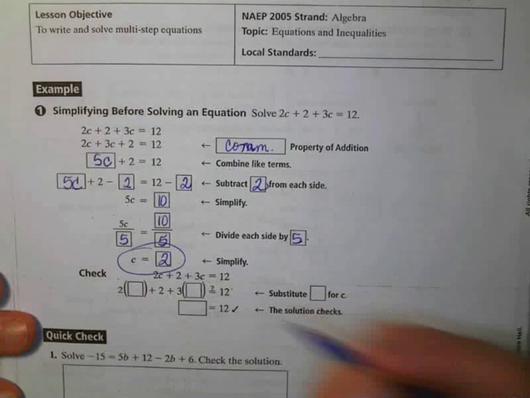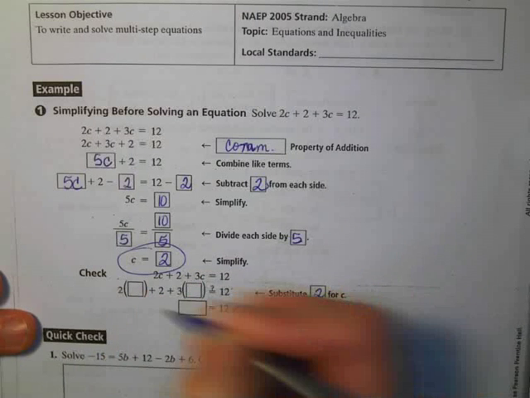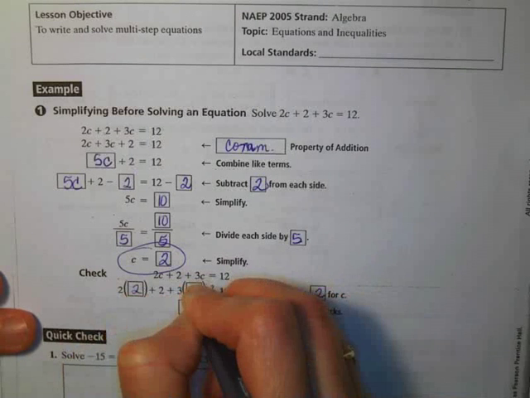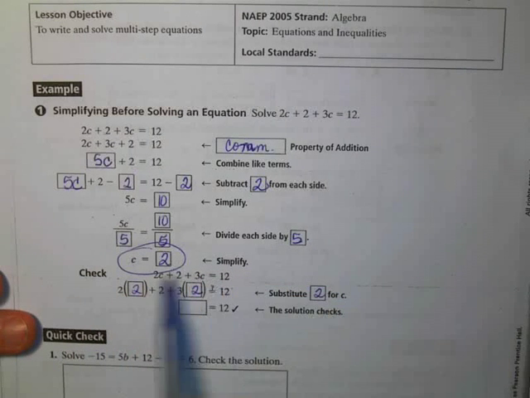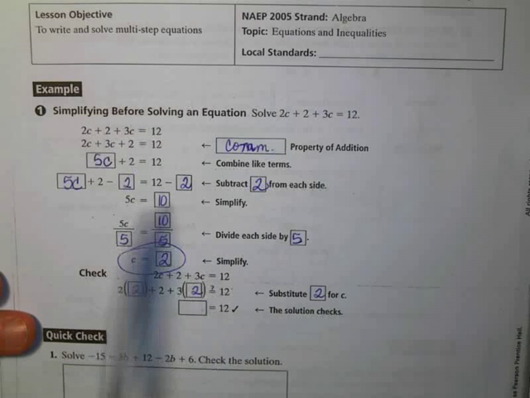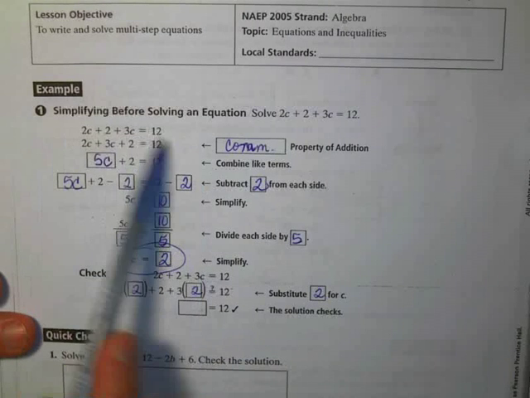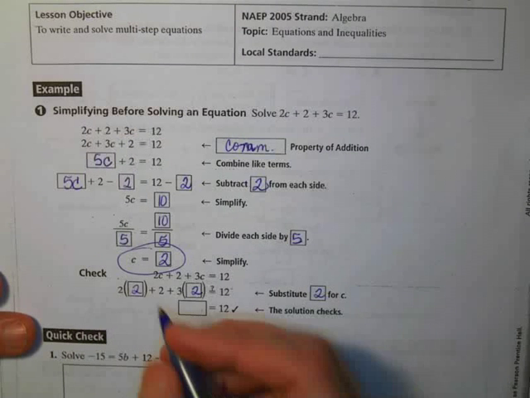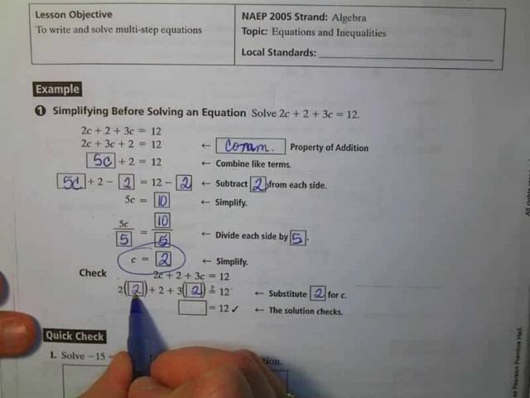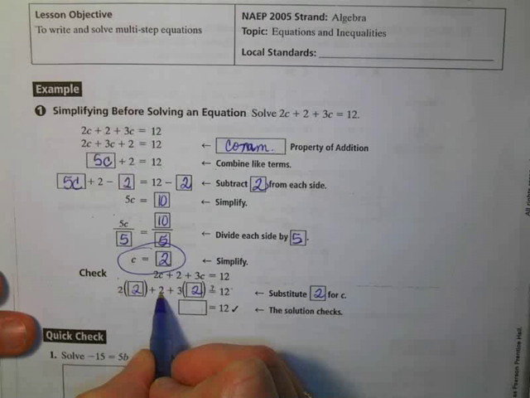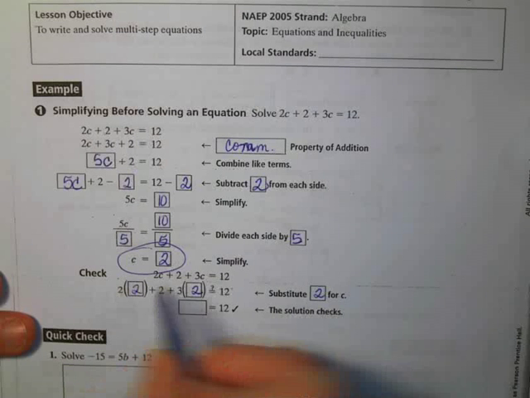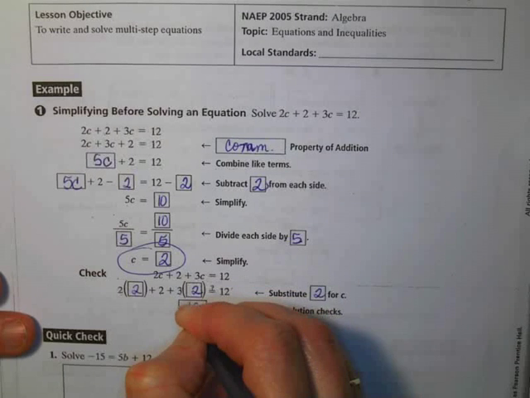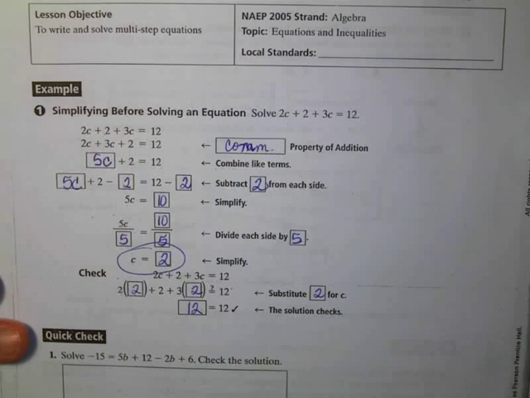Let's go ahead and check. So I'm going to substitute in 2 for c, and I'm going to see if it works out. And generally when you're checking, you want to go all the way back to the very beginning, so that if you've made a mistake, you're more likely to catch it in the original than in a transformed problem. Okay, so 2 times 2 is 4, plus 2 is 6, plus 3 times 2, which is 6, makes 12. Okay, so the solution checks.